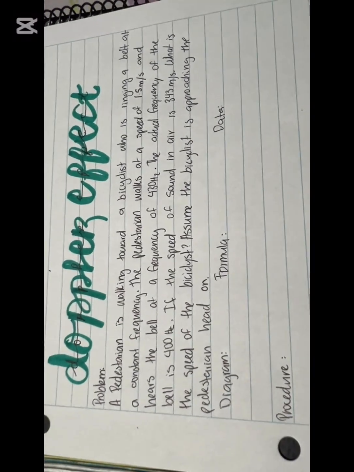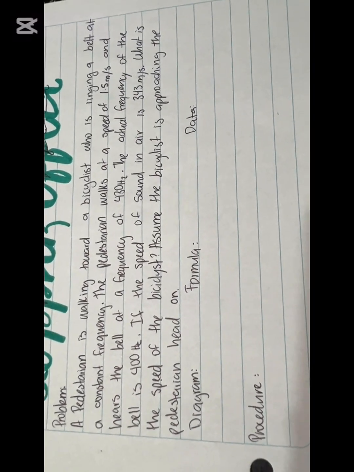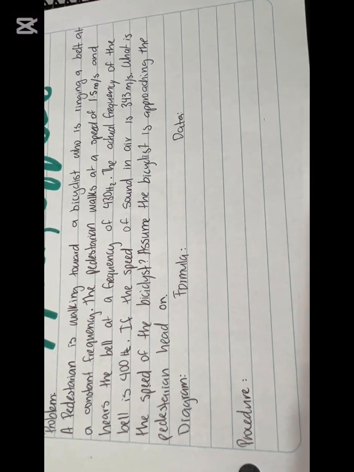Our problem is: a pedestrian is walking toward a bicyclist who is ringing a bell at a constant frequency. The pedestrian walks at a speed of 1.5 meters per second and hears the bell at a frequency of 430 hertz. The actual frequency of the bell is 400 hertz. If the speed of sound in air is 343 meters per second, what is the speed of the bicyclist? Assume the bicyclist is approaching the pedestrian head on.